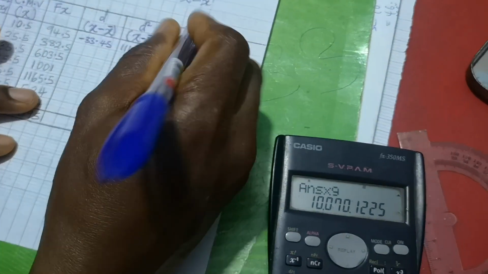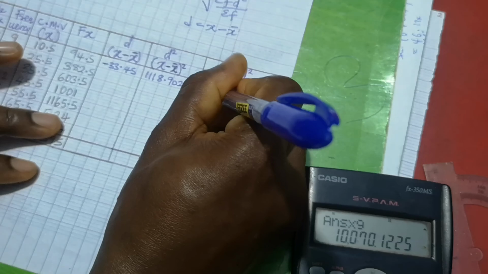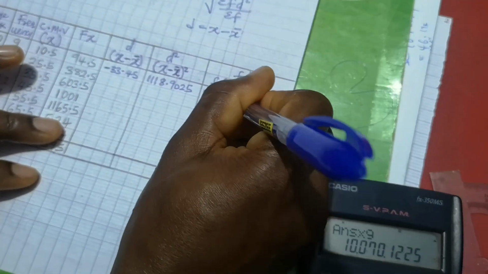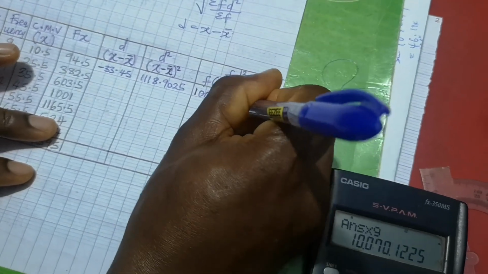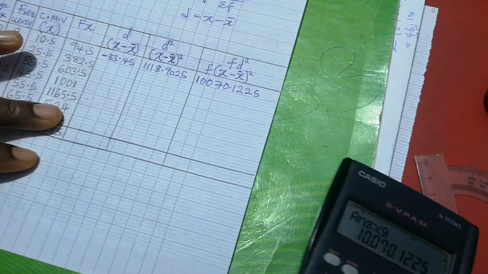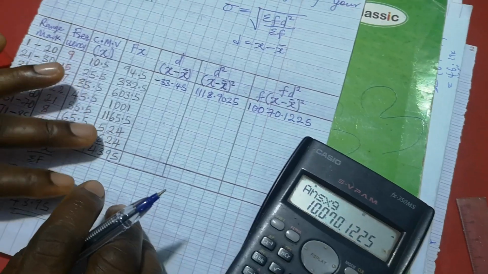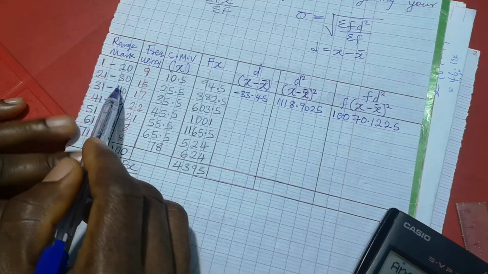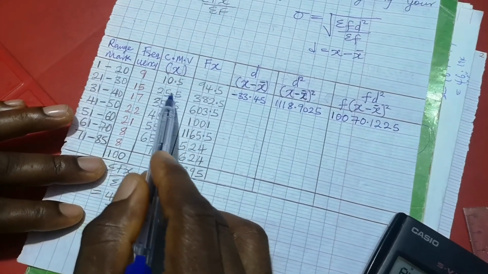Okay, so this is 1070.1225. Now the next thing I will do is to come to the second class. So in this second class, the mid value is 25.5.